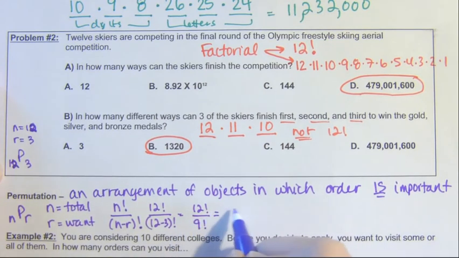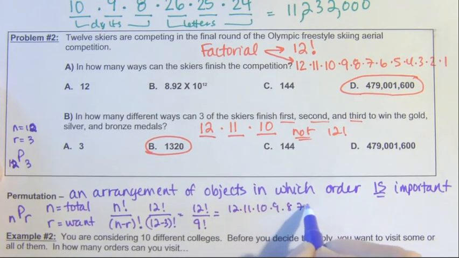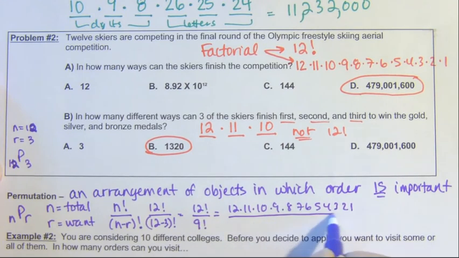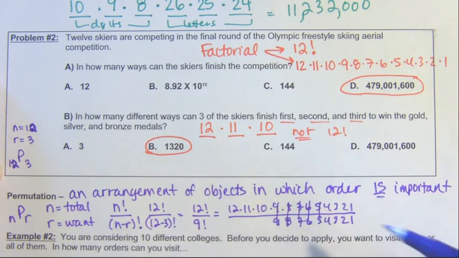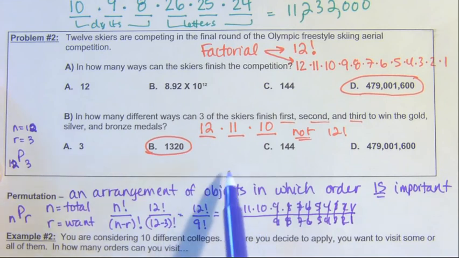Let's write out what that means. That means 12 times 11 times 10 times 9, 8, 7, 6, 5, 4, 3, 2, 1. Let's pretend like there's little times between all those. And then 9 factorial is 9, 8, 7, 6, 5, 4, 3, 2, 1. I could cross all these out and I get 12 times 11 times 10, which is exactly the same thing I did right there.